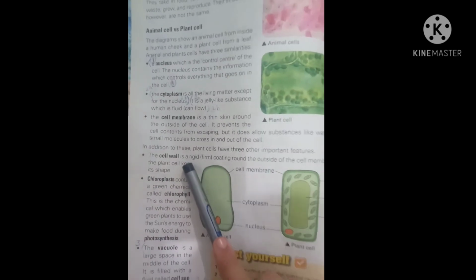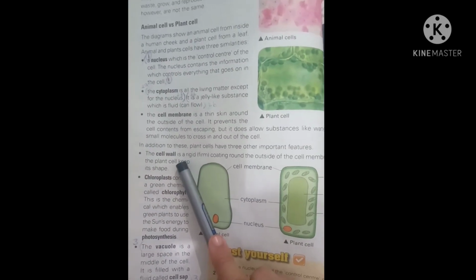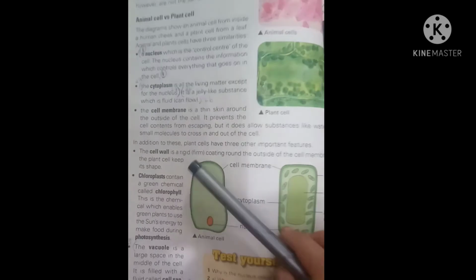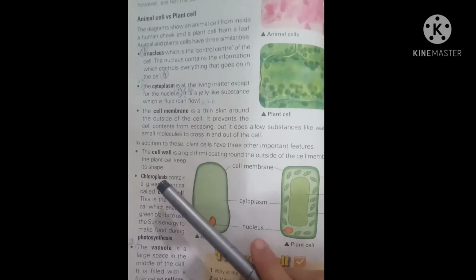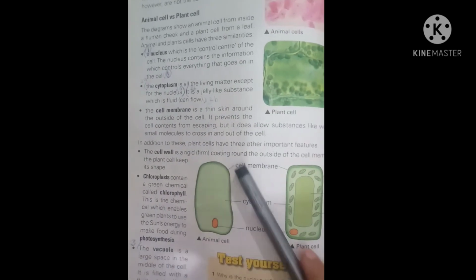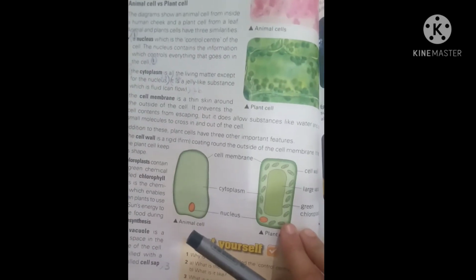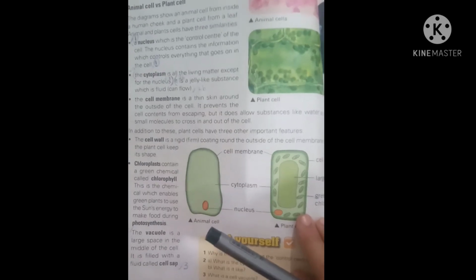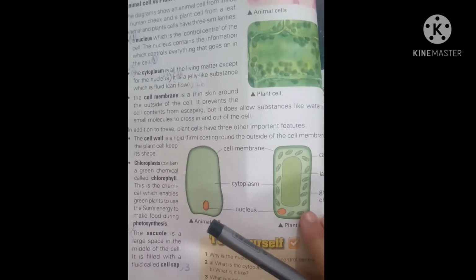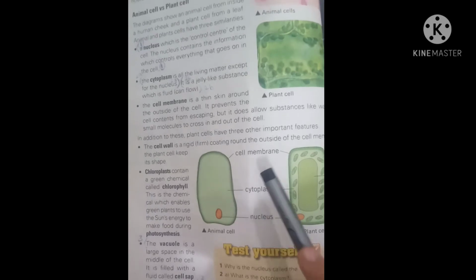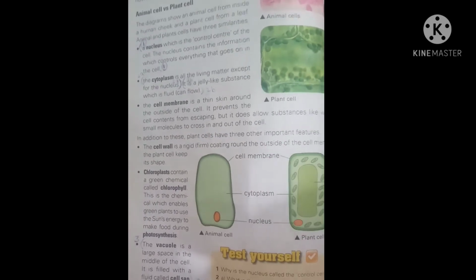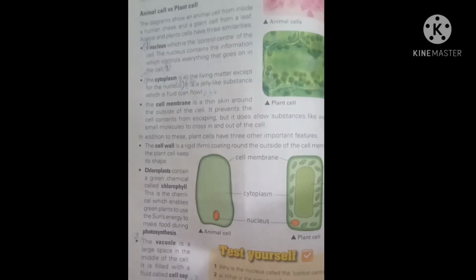Now let's come towards those structures that are only present in plants. These are cell wall, chloroplast, and vacuole. What is cell wall? Cell wall is basically a rigid, firm coating around the outside of the cell membrane. It keeps the plant cell in shape. Cell wall basically maintains the shape and structure of the plant cell.